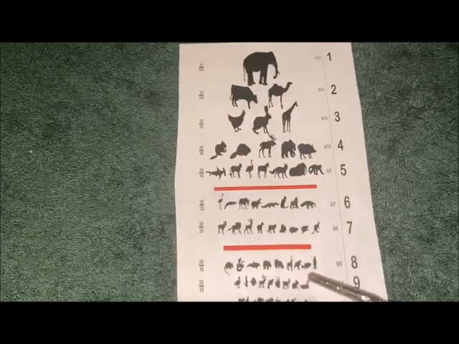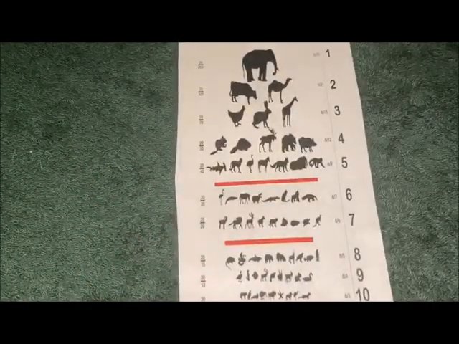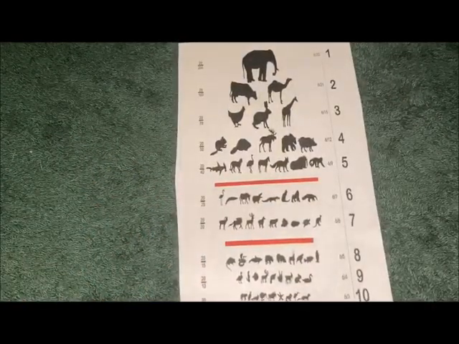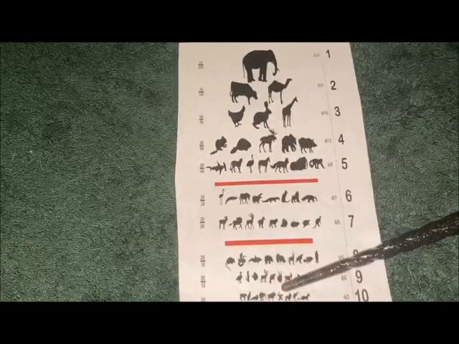Yes, it's a swan. See the long neck? Okay. Now how about the last line? Can you make anything out from the last line? Tell me, what is this? This one here. Yeah, it's a starfish.